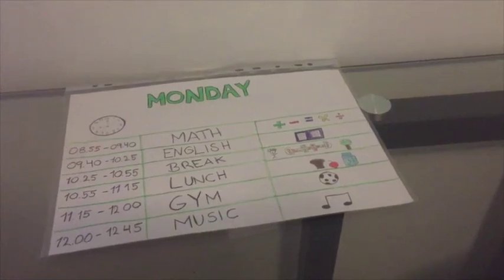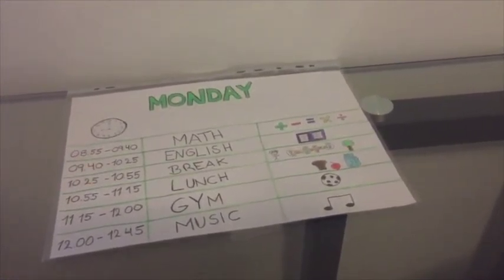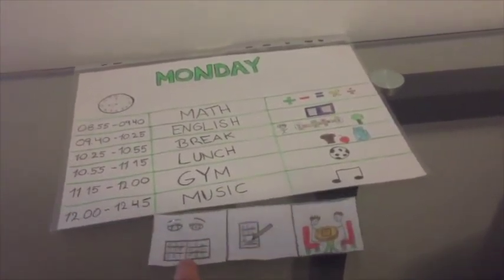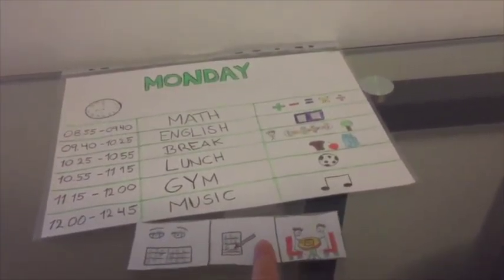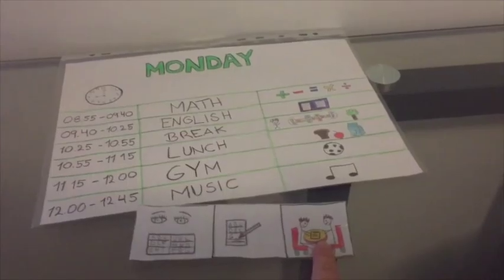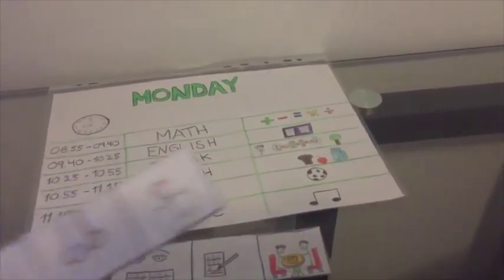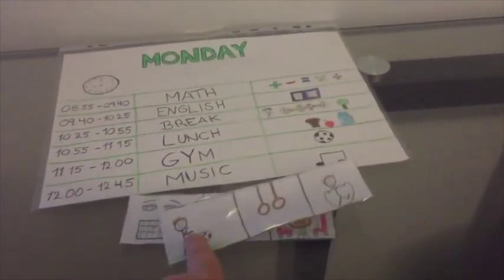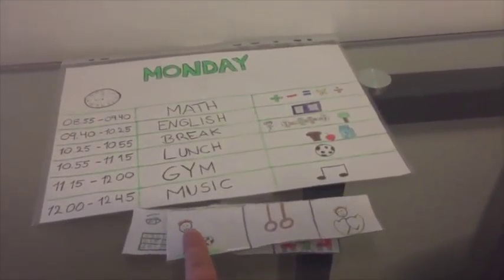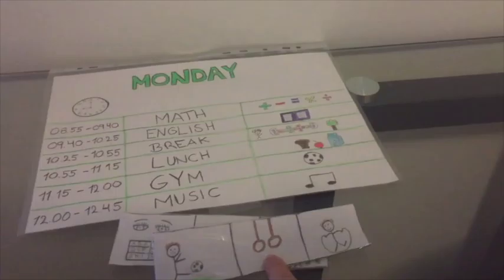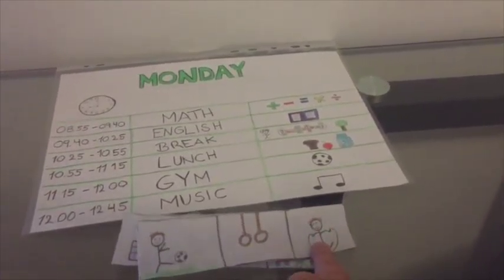The same will be done in English, gym, and music. This Monday, the students will read, write, and work in groups or pairs in English. In gym, they will play soccer, practice a little bit with gymnastic rings, and jump rope.